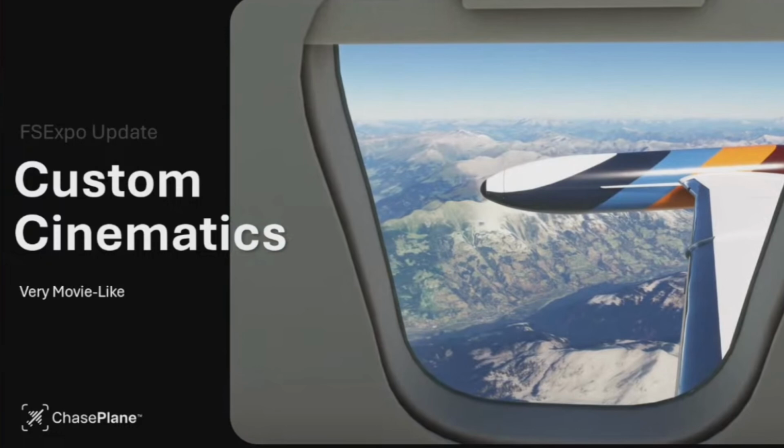Let's say there was a specific portion of the plane that you wanted it to have. Now you can add those, and I add that camera as a cinematic camera. It's a quick button. You just push it: I want to add this to cinematics. The other really cool thing is, let's say you're doing a cockpit or front panel view for your cinematic view.